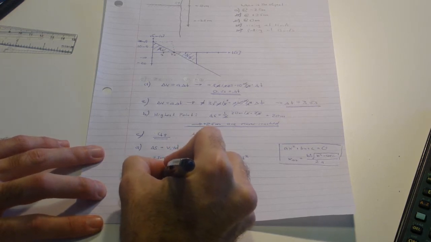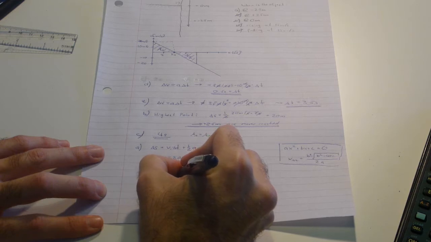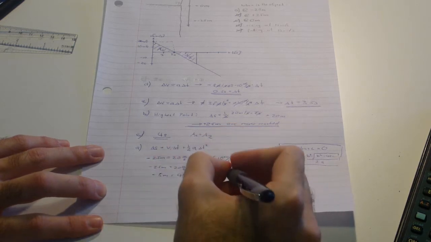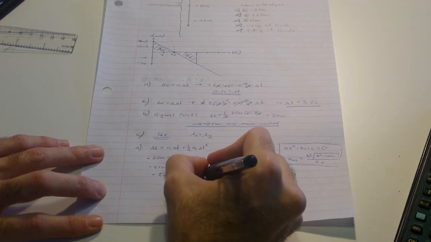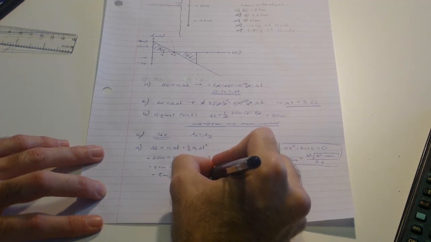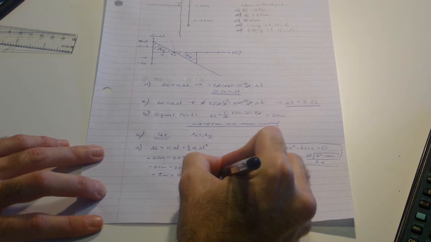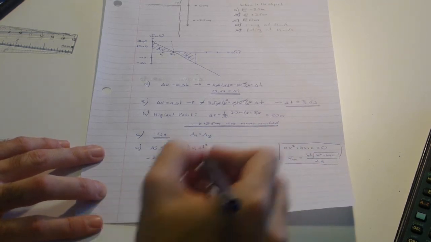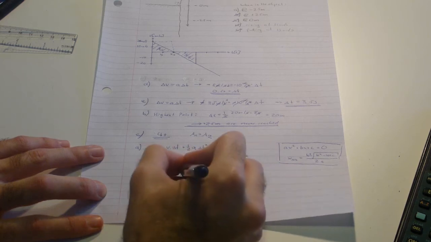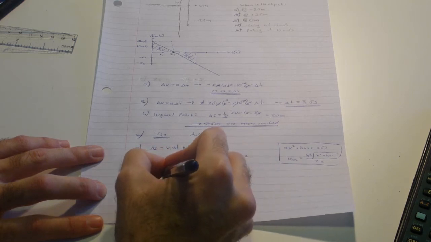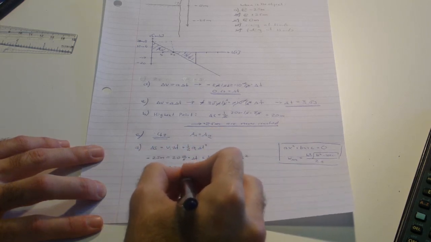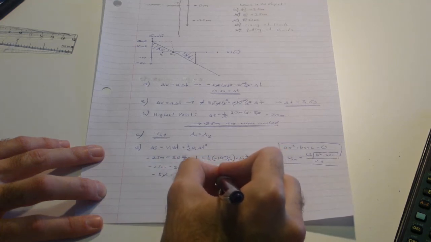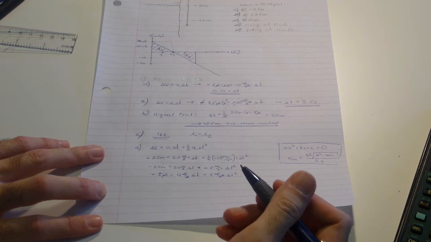Minus 5 meters equals 4 meters per second times time minus 1 meter per second squared times time squared. I can actually divide by meters all over, so I get rid of that. Here I'm going to multiply with the time, so my s is going to go away. Here I'm going to multiply with the time squared, so my s squared is going to go away.